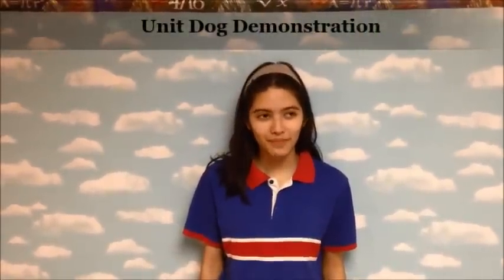Hi, my name is Elizabeth from Harmony Science Academy Grand Prairie. For my PBL demonstration, I will be using linking cubes and paper nets to show how the surface area and volume of an irregularly shaped object, which is in this case a unit dog, change as its dimensions are transformed.